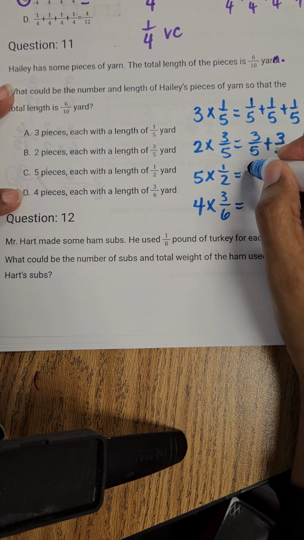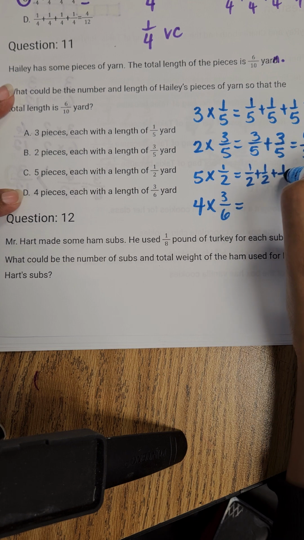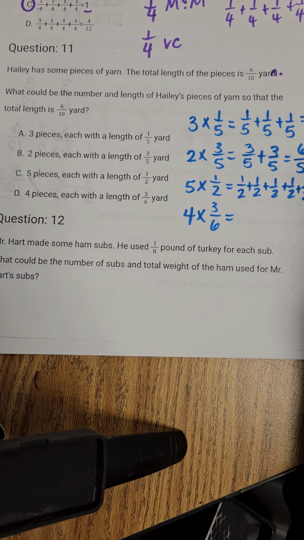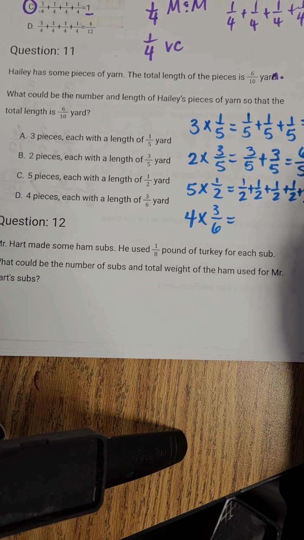5 times 1/2 is 1/2 plus 1/2 plus 1/2 plus 1/2 plus 1/2, which equals 5? No. 5 halves. Halves, ladies. So how many 1/2 is that? 5 halves.